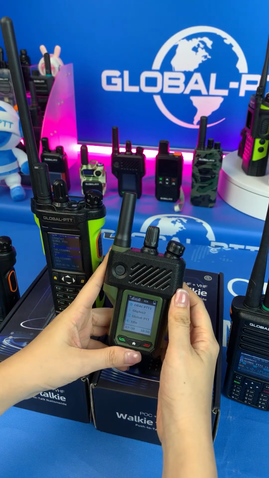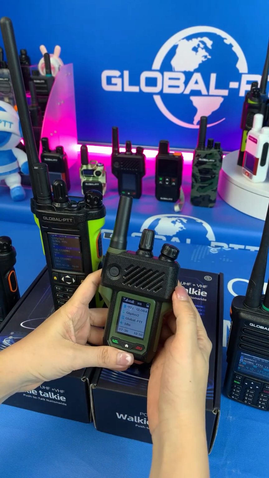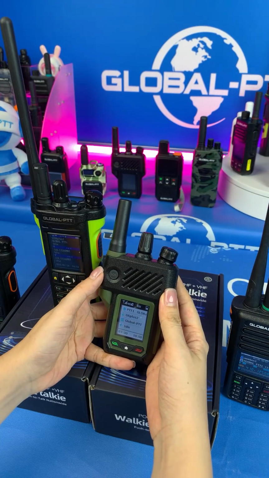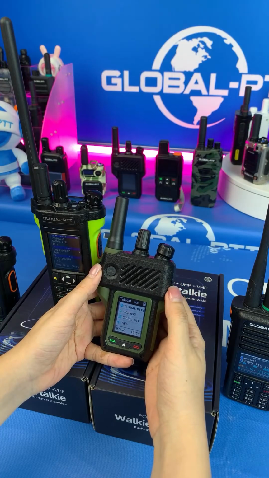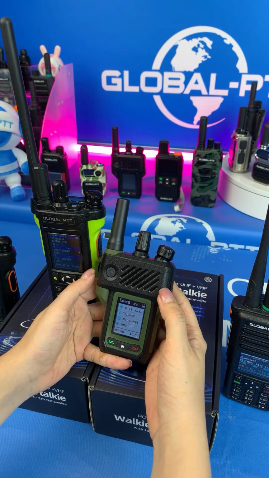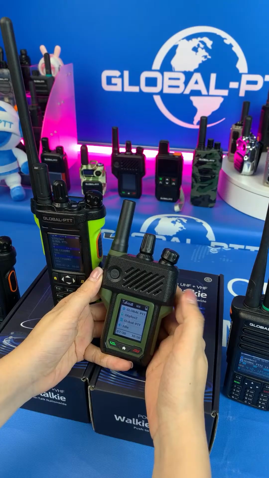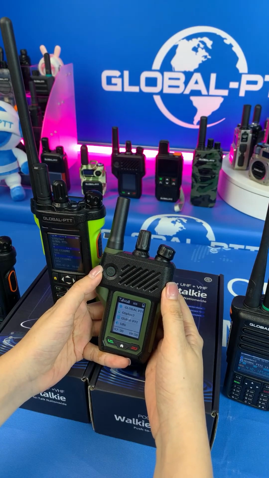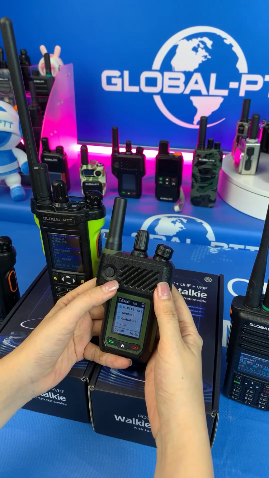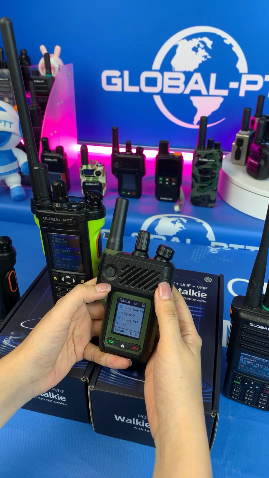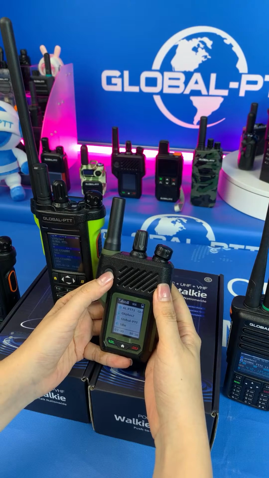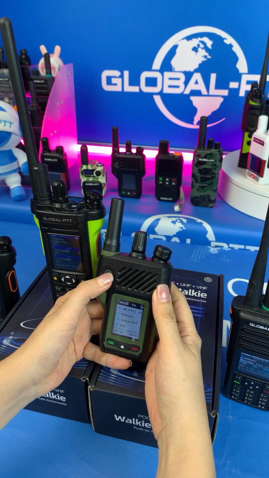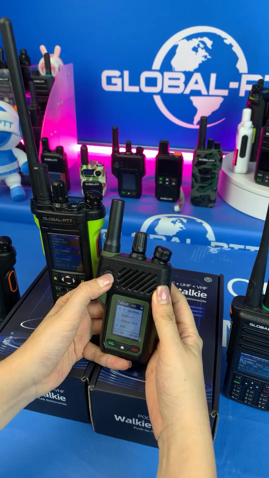I'm going to turn the SOS alarm on, and you will watch what happens to the other radios and on the global-ptt platform. Please be prepared for the loud voice from the SOS. This is the SOS button.